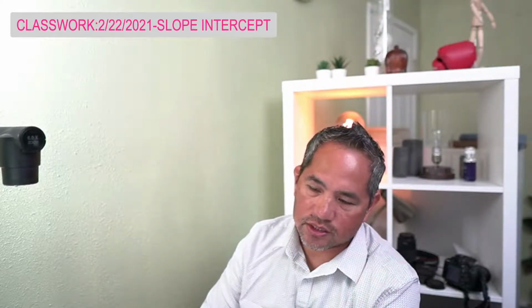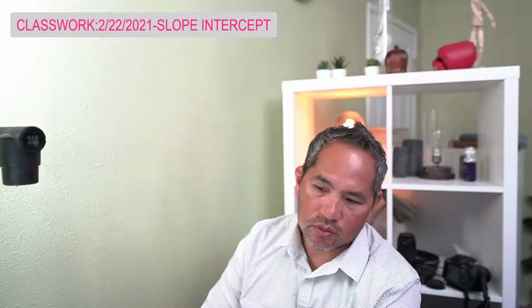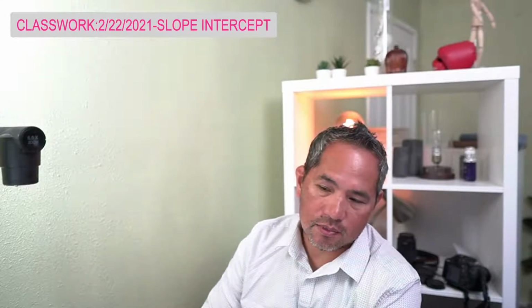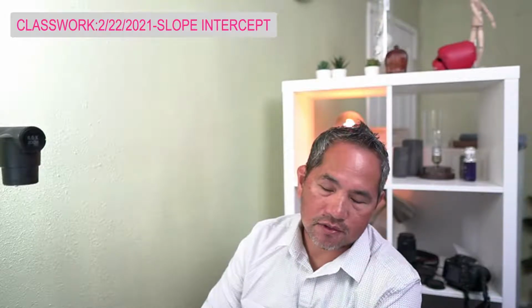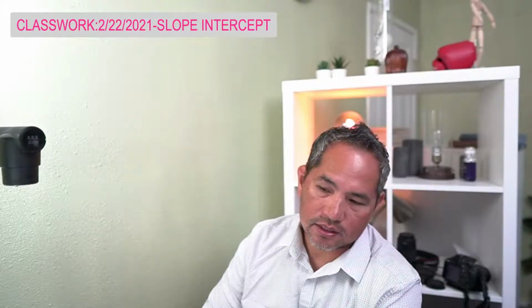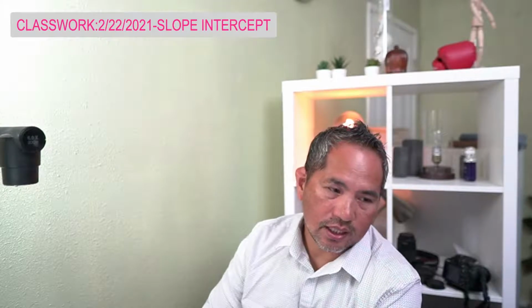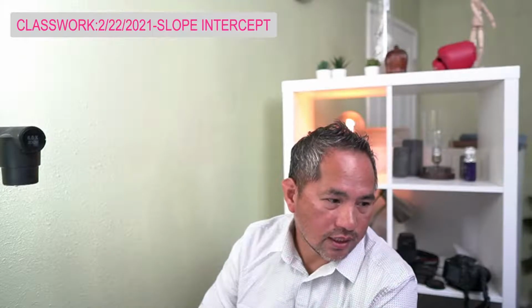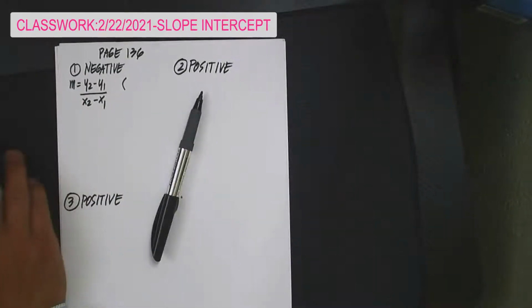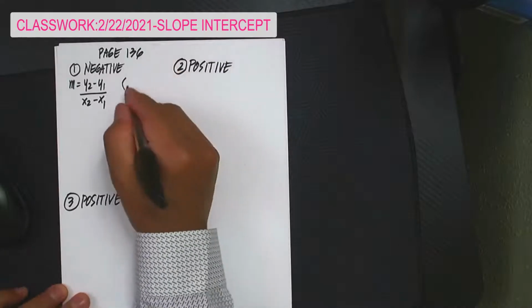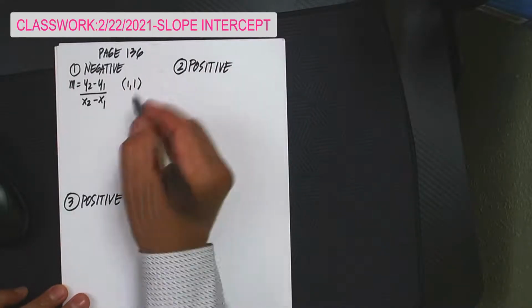This will always serve as your first coordinate, the bottom point, and this will serve as your second coordinate, the upper part. The first, the second, the first, the second. Are we all set? Okay, now, could you please tell me what is the first coordinate? Okay, 1 and 1. How about the second coordinate?